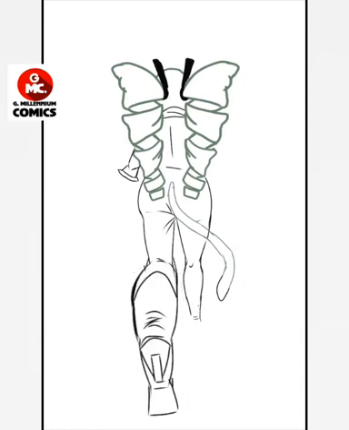I don't have a tablet, so I do most of my drawings on my mobile phone.